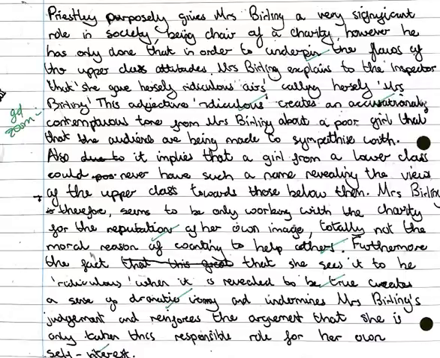What these characters stand for is made very clear early on, so that when we grow to dislike them, we, as an extension of that, grow to dislike what they stand for. Priestley purposefully gives Mrs. Birling a significant role in society, being chair of a charity. However, he's only done that in order to underpin the flaws of the upper class attitudes. Mrs. Birling explains to the inspector that she gave herself ridiculous airs, calling herself Mrs. Birling, and the adjective ridiculous creates an accusatory, contemptuous tone from Mrs. Birling about a poor girl that the audience are being made to sympathise with. Also, it implies that a girl from a lower class could never have such a name, revealing the views of the upper class towards those below them.